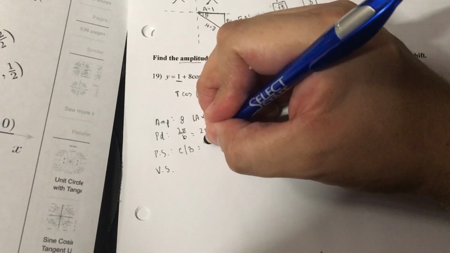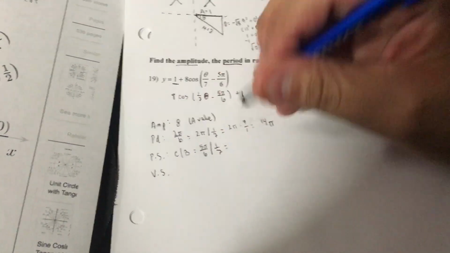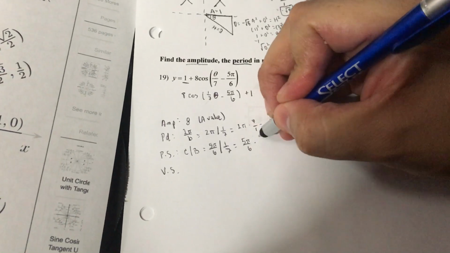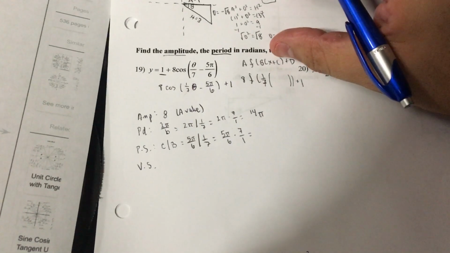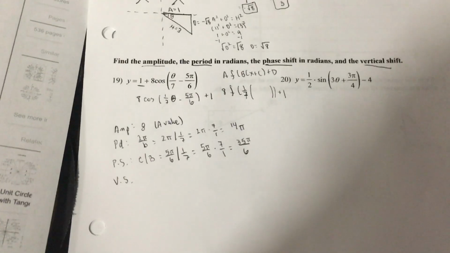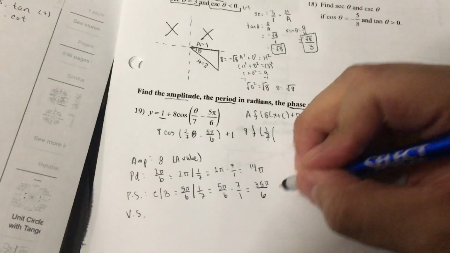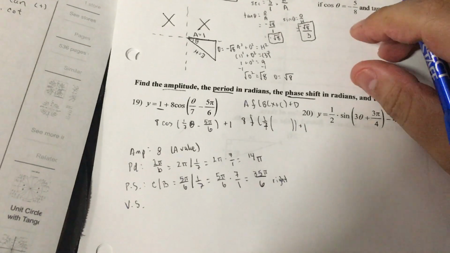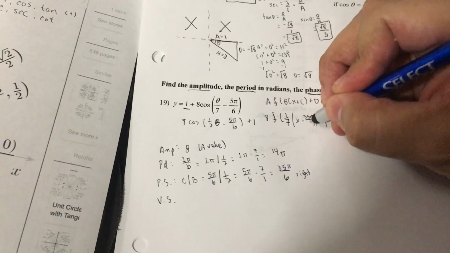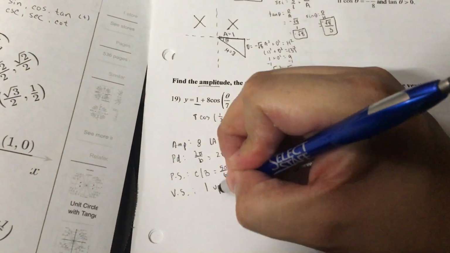So 5 pi over 6 divided by 1 over 7, which, again, I'm dividing by a fraction, so 5 pi over 6, the first number stays the same, and I flip the next one. So 5 times 7 is 35 pi. 6 times 1 is 6. So my phase shift's 35 pi over 6, and since I have a minus sign, that moved to the right. Okay, so I can go ahead and fix this in here. Okay, and last thing, vertical shift is plus 1, so I moved 1 up.